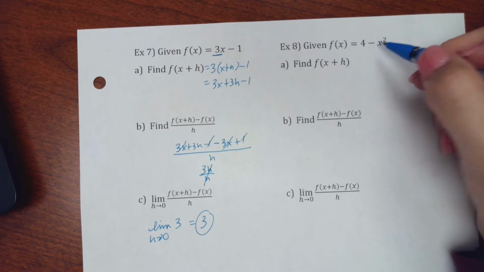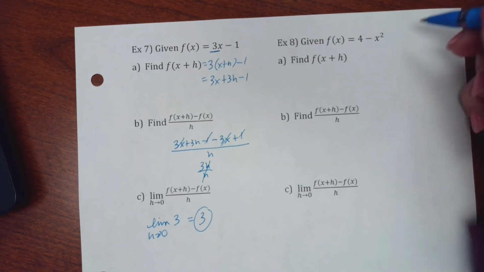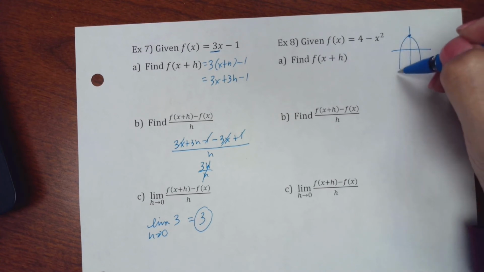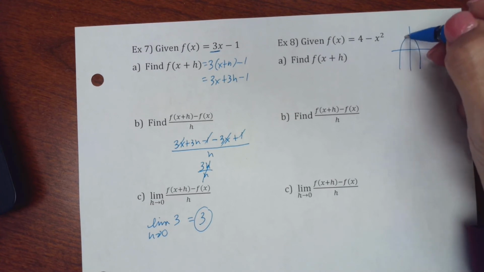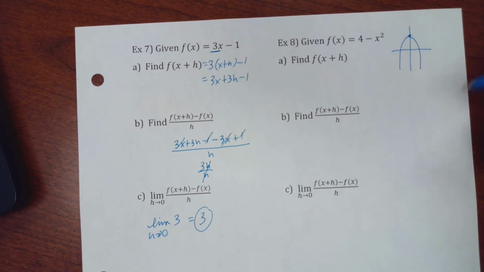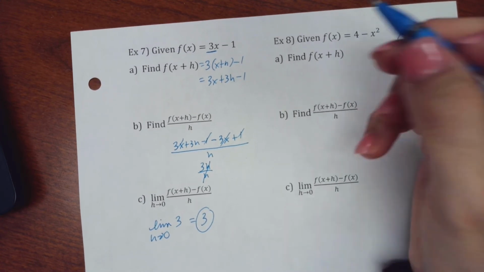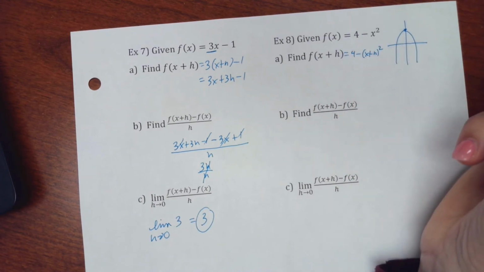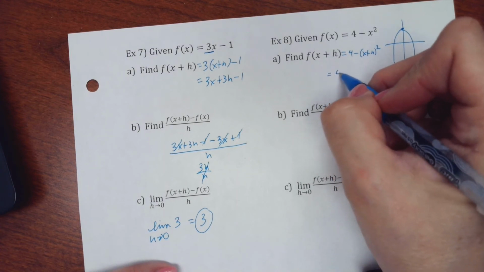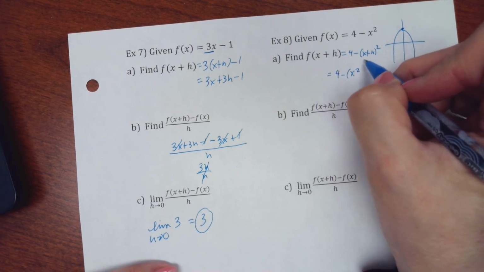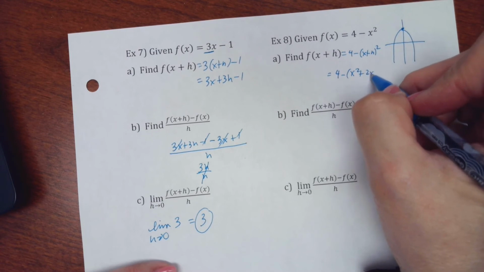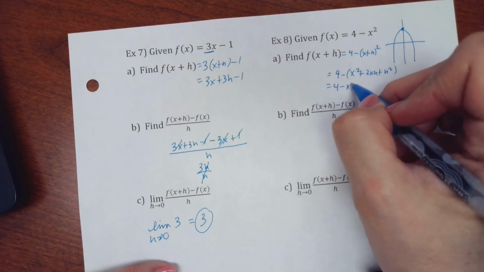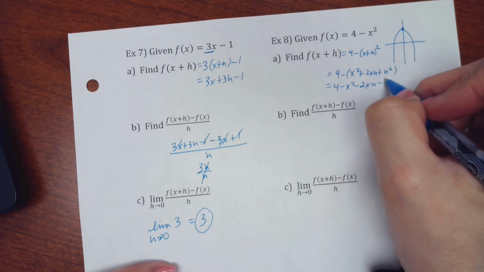Okay, parabola here. So parabola, remember, 4 minus x squared, that starts at 4, and it's going down. So the parabola slope is always changing. It's increasing, then it's decreasing. All right, so this one's going to be a little bit different. All right, f of x plus h. So that means 4 minus x plus h squared. So I have to work this out. So we have some algebra here. So 4 minus x squared, x times h times 2, so plus 2xh plus h squared. So I'm going to work that out: 4 minus x squared minus 2xh minus h squared.